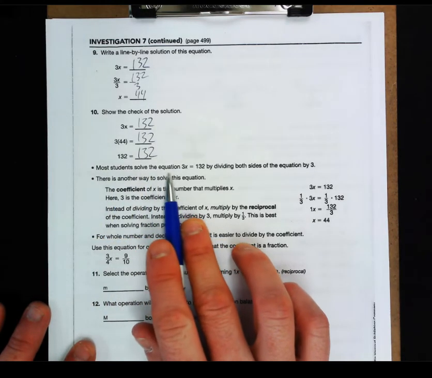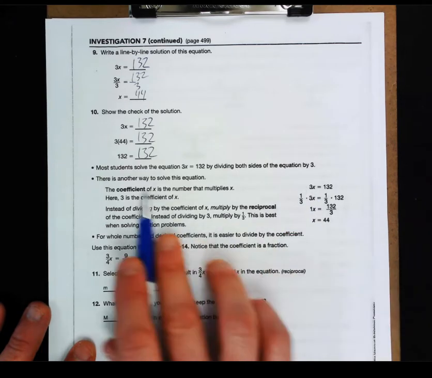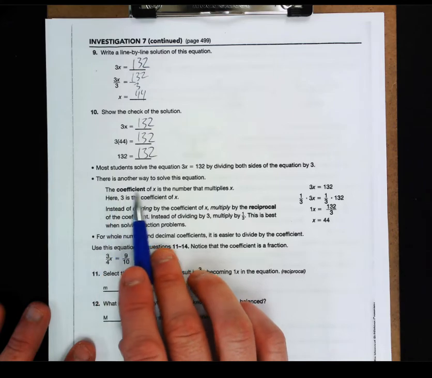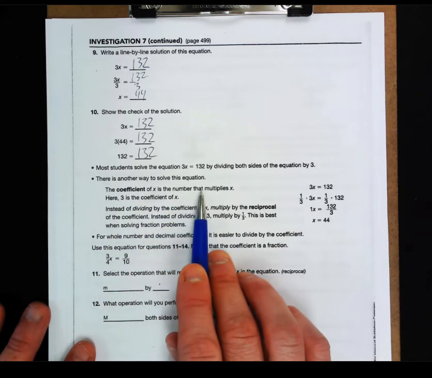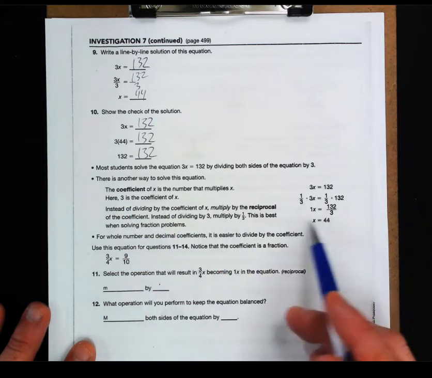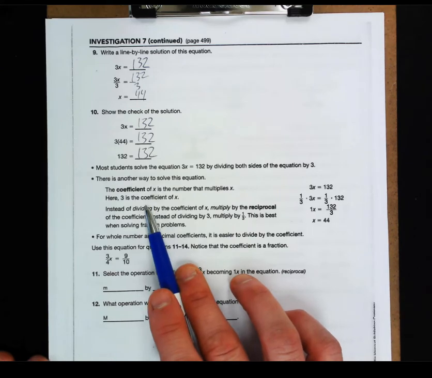Most students solve the equation 3x equals 132 by dividing both sides of the equation by 3. There is another way to solve the equation. The coefficient of x is the number that multiplies x. Here, 3 is the coefficient. So any number, guys, that goes with a letter is called a coefficient.